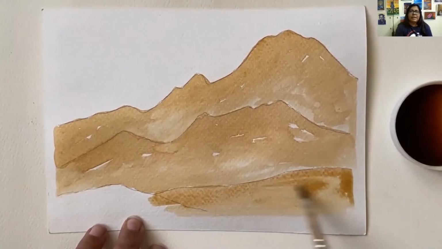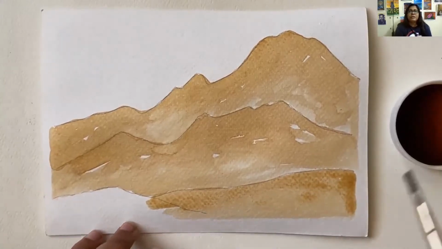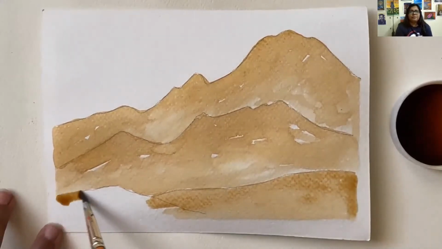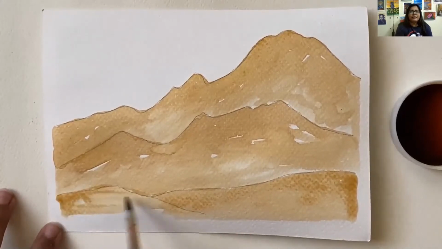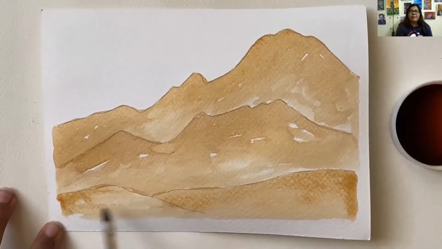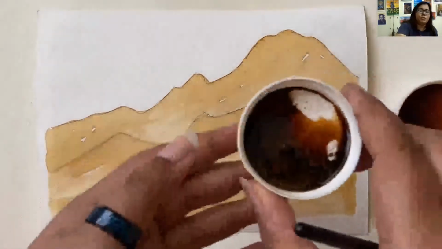This is the same container. This is the same light container that we've been using for the mountains. Same container. Just cover up the land surface like this. Just cover up. No shading, no fading with water. Just simply take the coffee and cover up this portion.